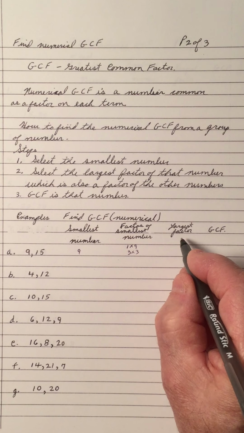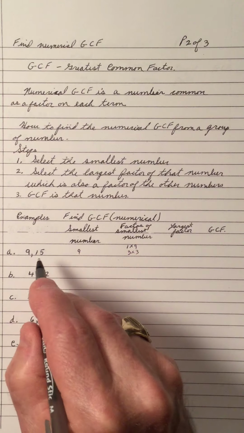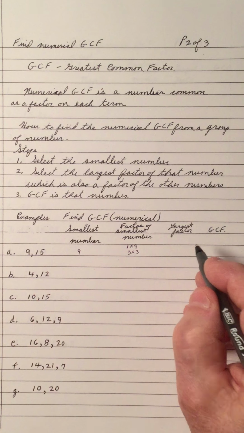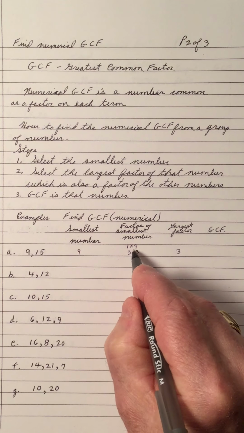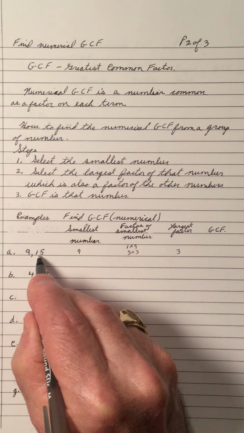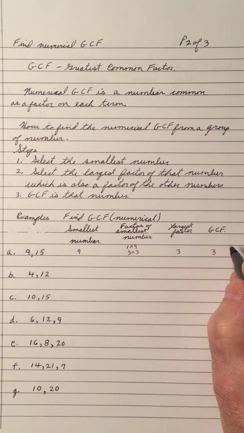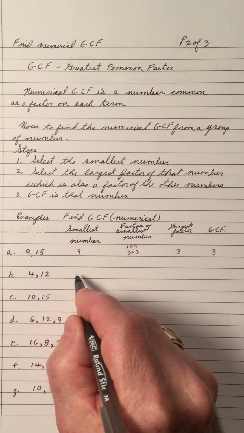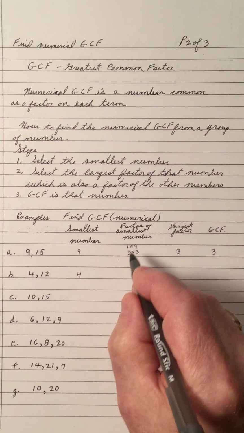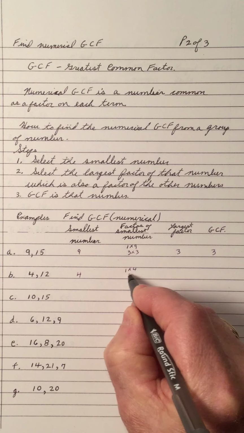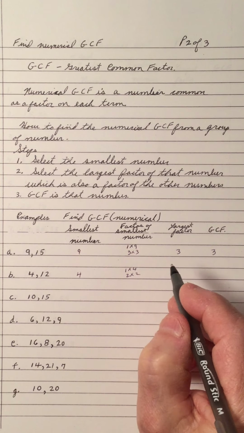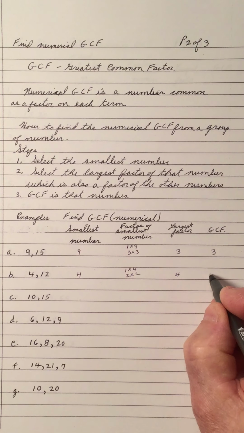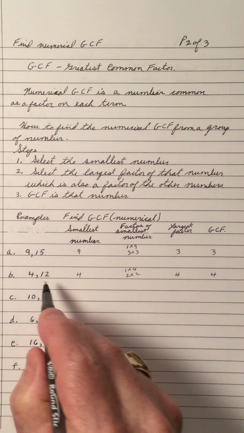The largest factor of this number that's also a factor of 15: 9 is not a factor of 15, 3 is the largest factor of these which is also a factor of 15. So the GCF is 3. Next one. The smallest number between 4 and 12 is 4. The factors of 4 are 1 times 4 and 2 times 2. So, is 4 a factor of 12? Yes. That's the largest one. So 4 is the GCF.